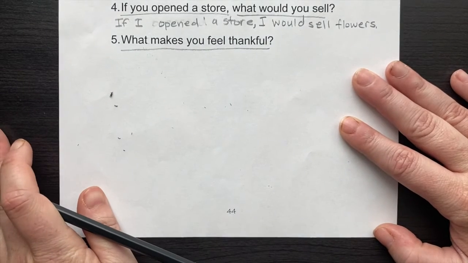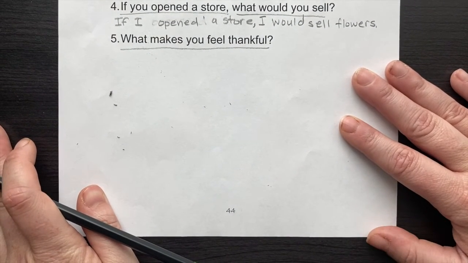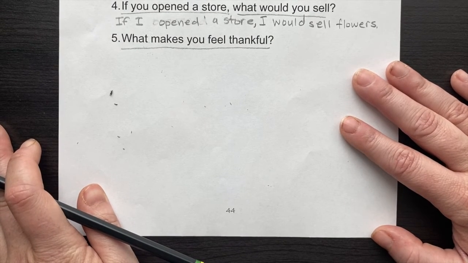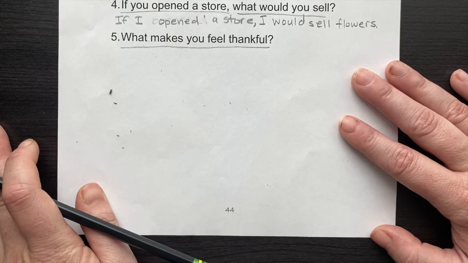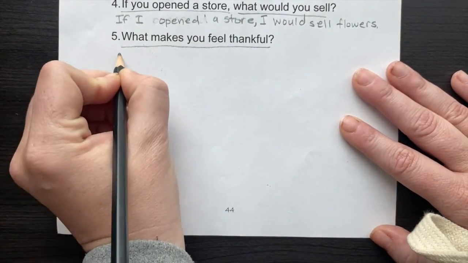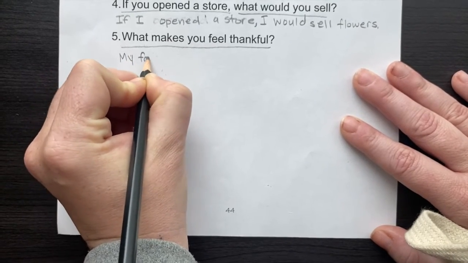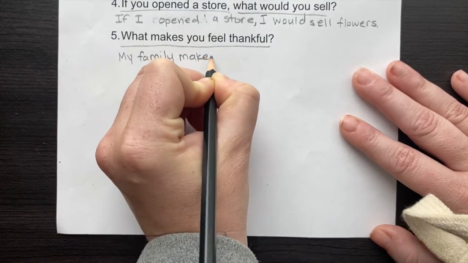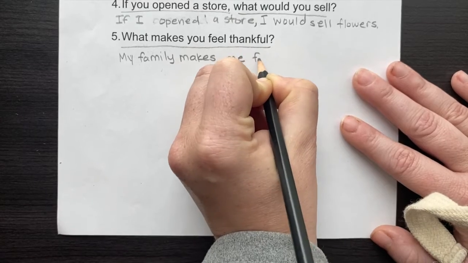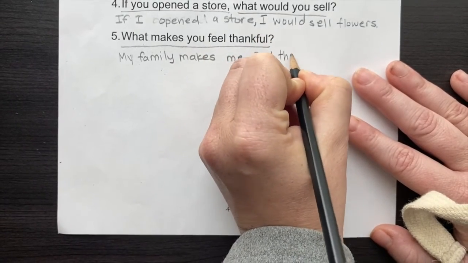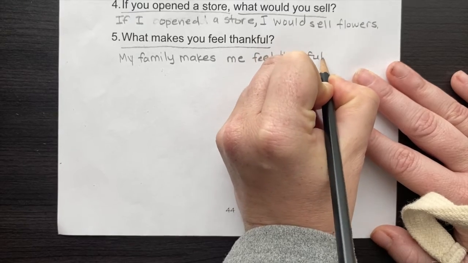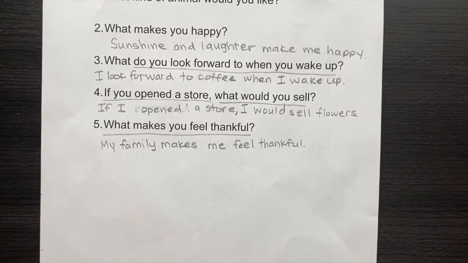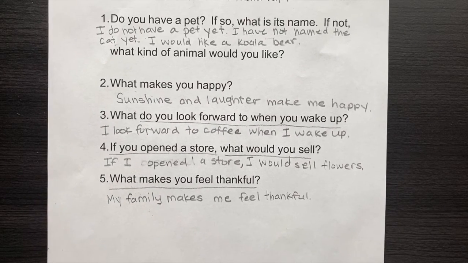What makes you feel thankful? Maybe you have food, or you have toys, or you have just great things. So what makes me feel thankful is, so my family makes me feel thankful. So I just use what's given to me to make my complete sentences.